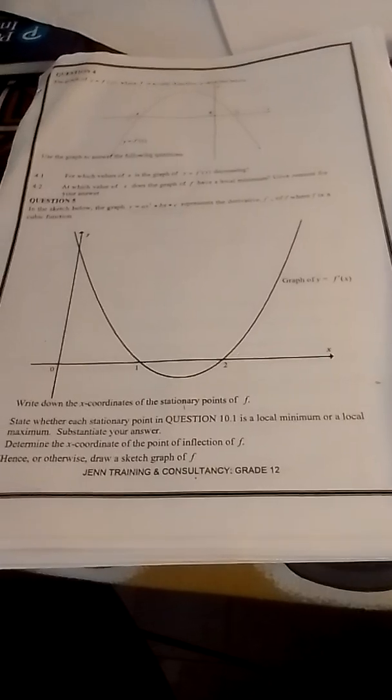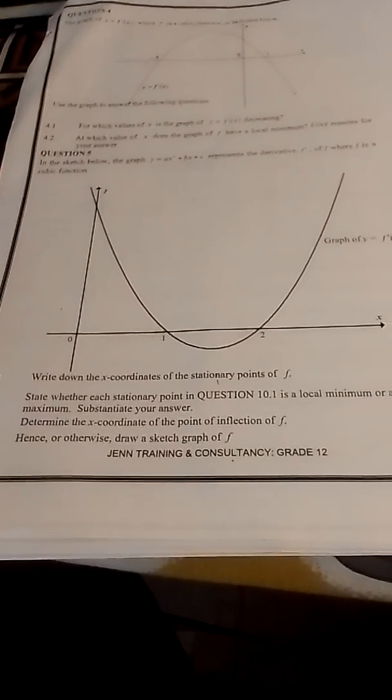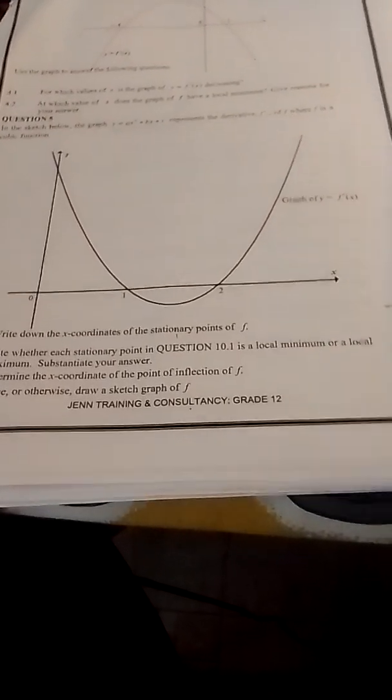But if the derivative function is a smiling shape, which means it opens up, like in this question, then you are going to have concave down first before concave up. That means you are going to have a maximum before a minimum turning point in that graph. So now let's look at the question. Write down the coordinates of the stationary points of f. Like I told you, when they give you the derivative function, they can always ask you to write down the stationary points, which are the same as the turning points.